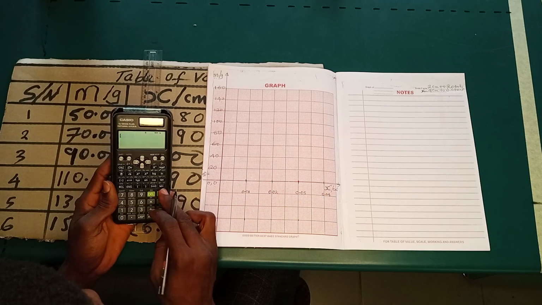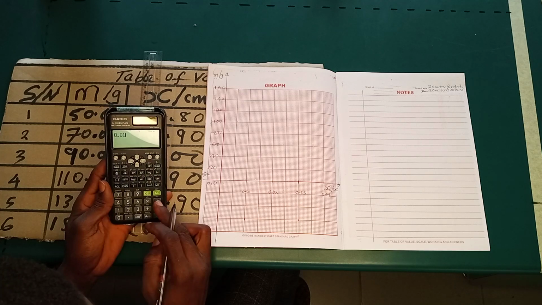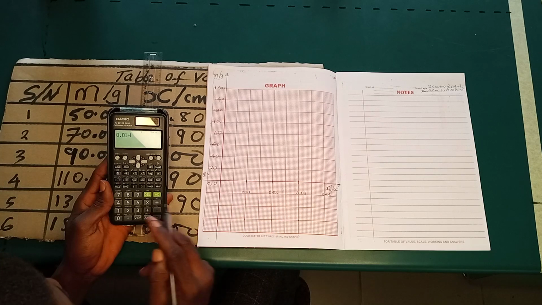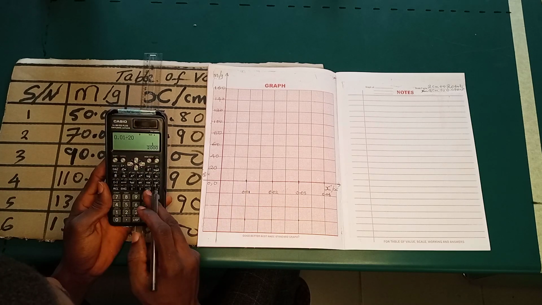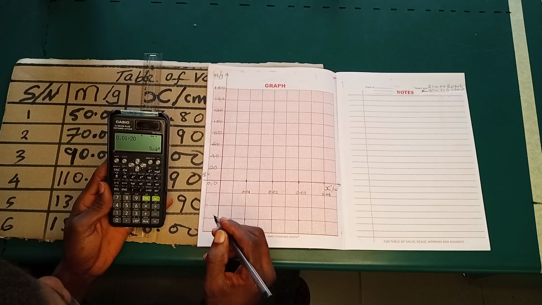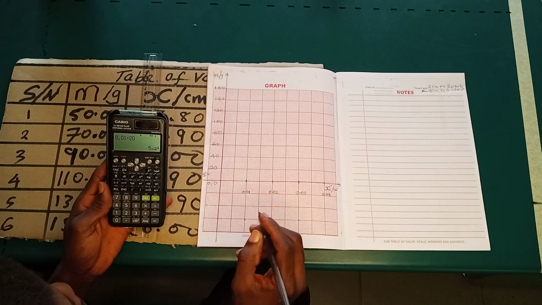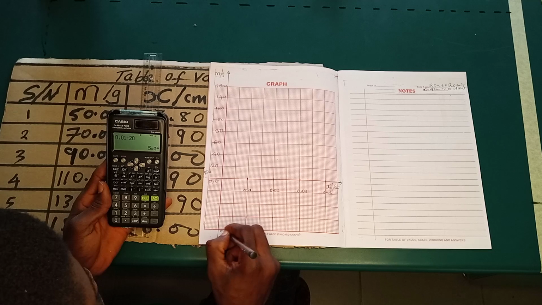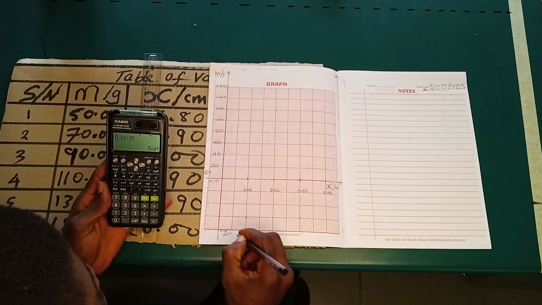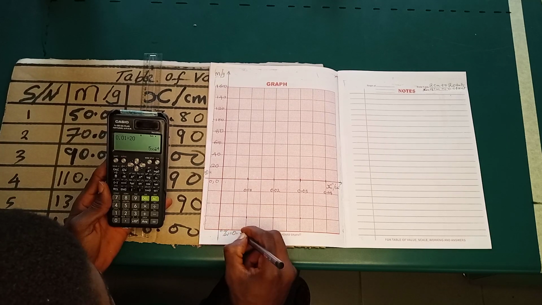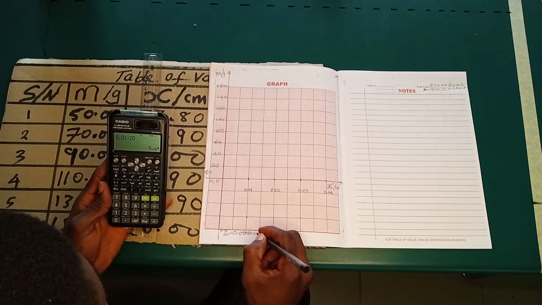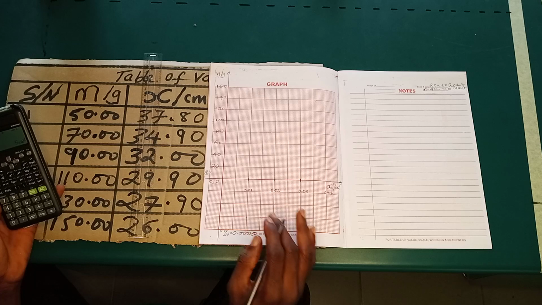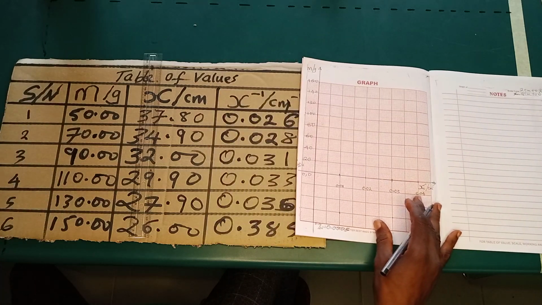On the horizontal axis, we say 0.01 divided by 20. That will give us 0.0005. This is the value for each small box on the horizontal axis.